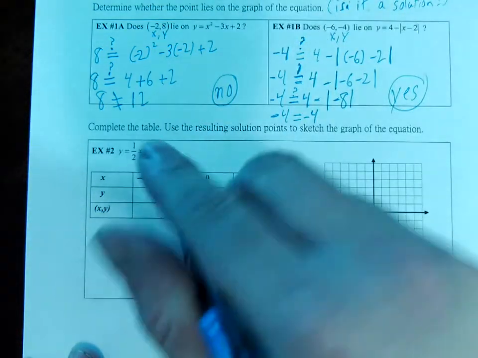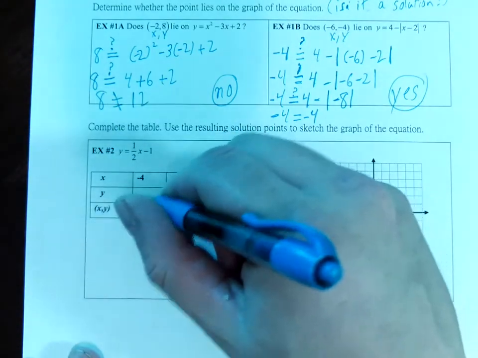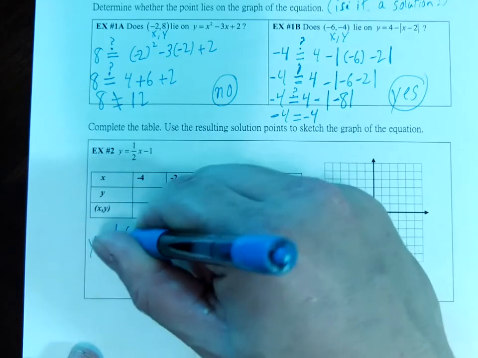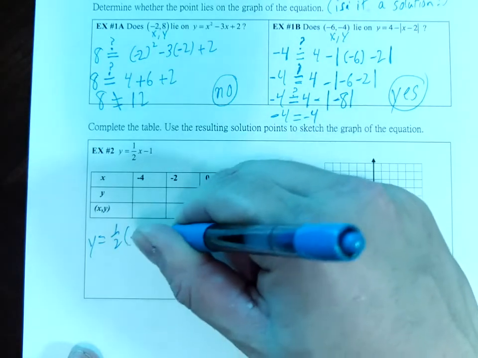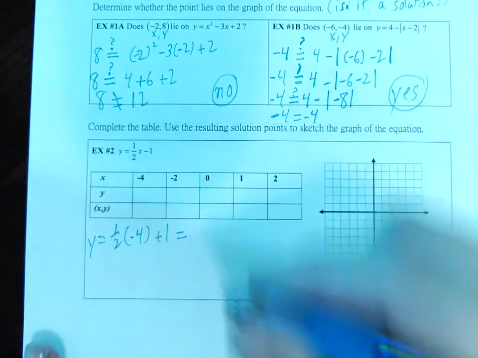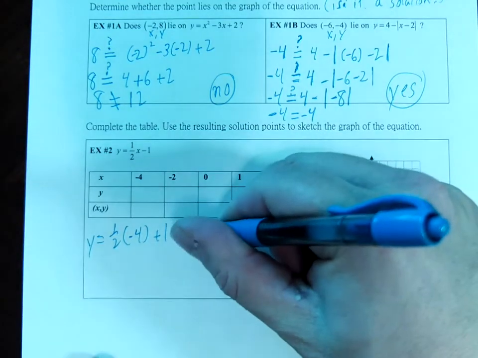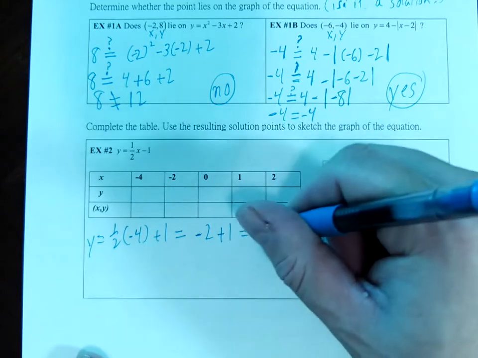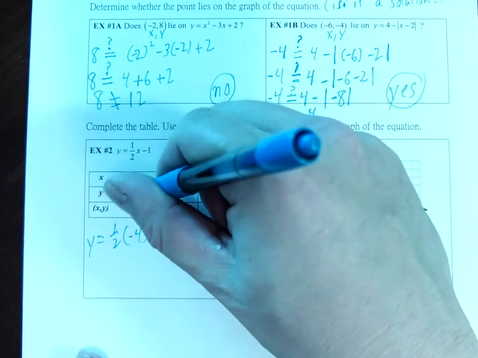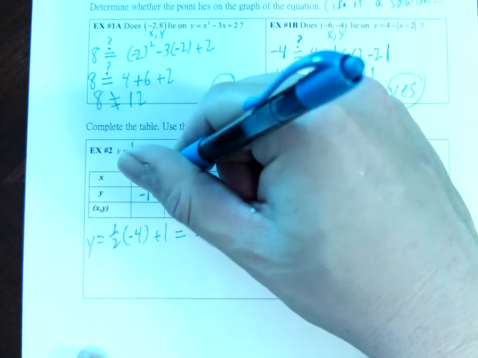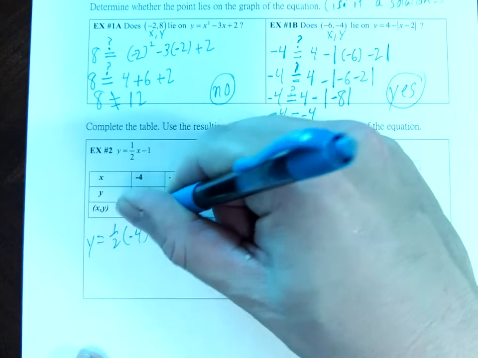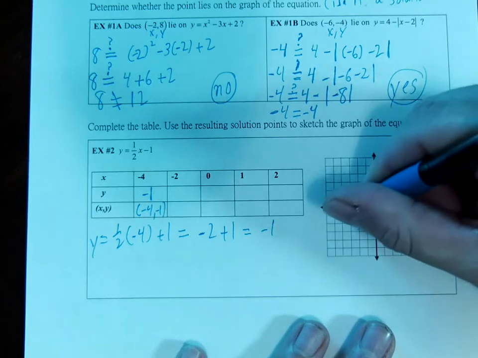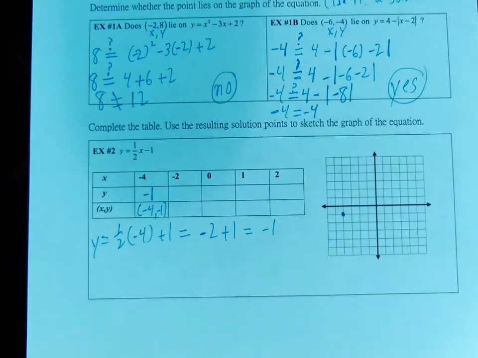So let me illustrate the first one. -4 goes in for X, the X value -4. So we have Y is equal to half, parenthesis, -4 plus 1. So for my first X value, half of -4 is -2. And then we add 1 to that, and we get -1, sorry. So this Y value is -1. So my first coordinate as a pair is -4, -1. In other words, it's left 4, down 1. 1, 2, 3, 4, down 1. That's my first coordinate right there.